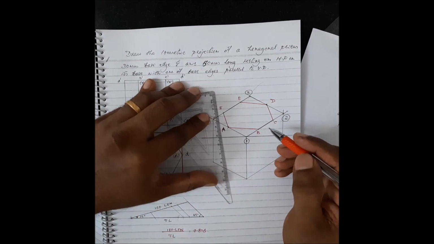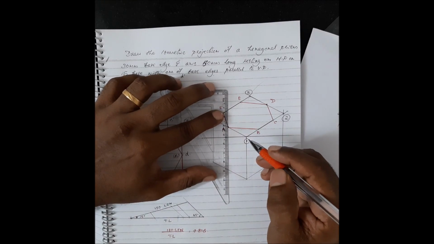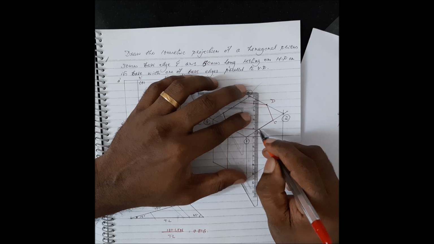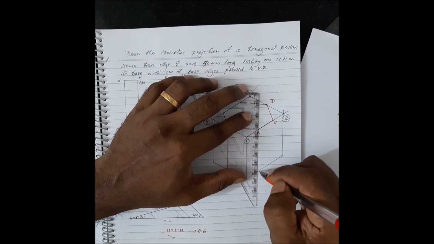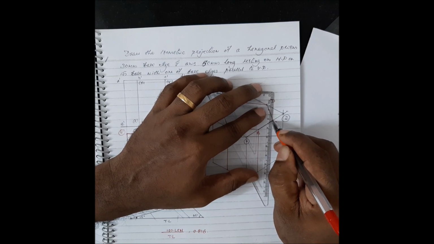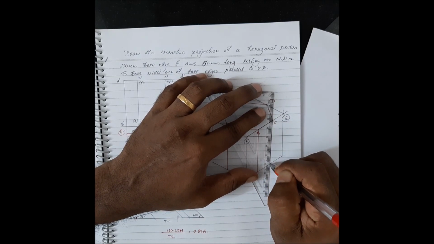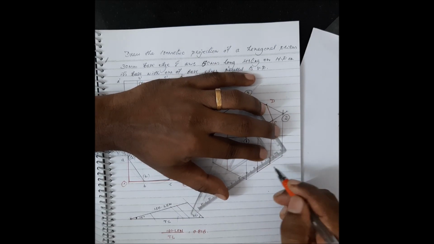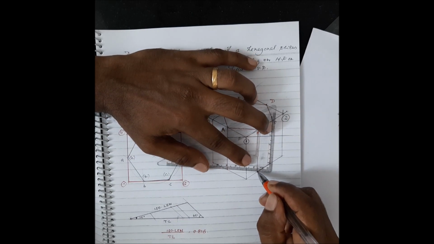So I'm going to draw straight lines like this till we get to the bottom edge of the box. And then I'm going to connect these 2 points and these 2 points.